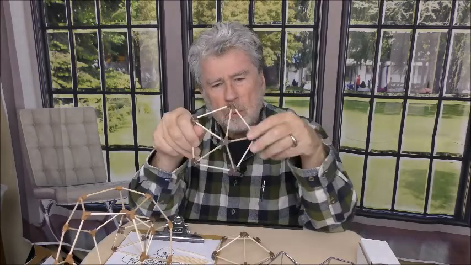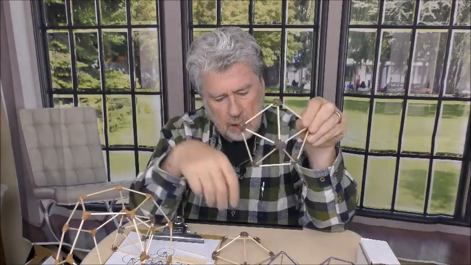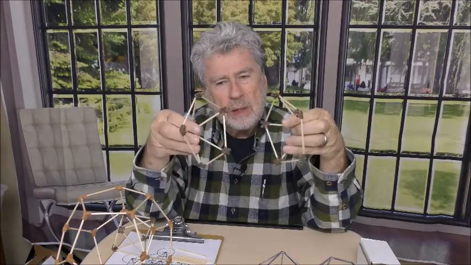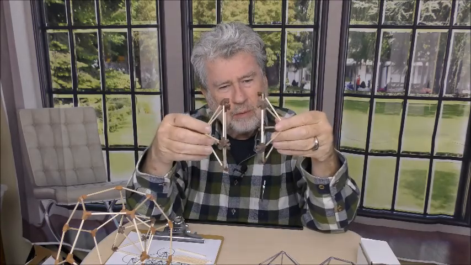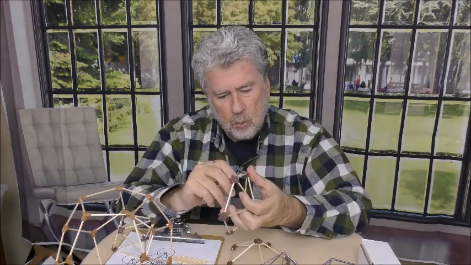I want to point out also that these are all triangles here, right? Every one of these is a triangle. So as we take these 2 ends and we match them up, we've got to create triangles. So how do we do that? Well, let's just put one in here.